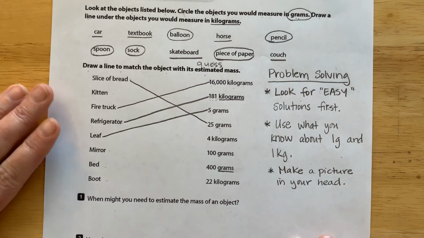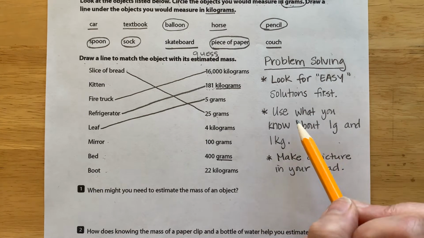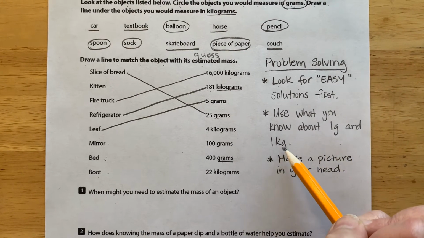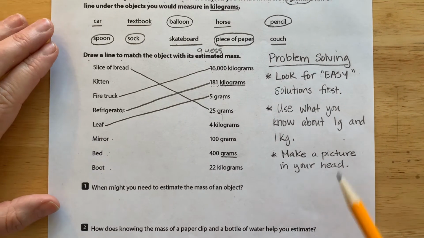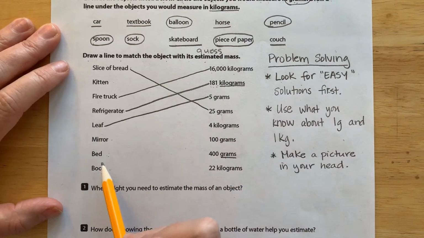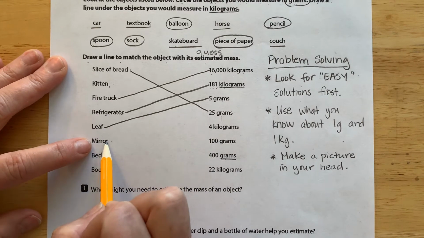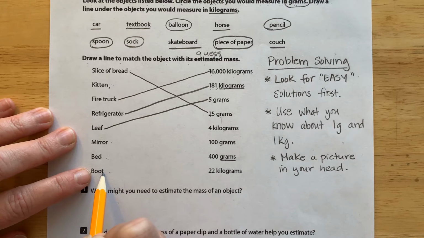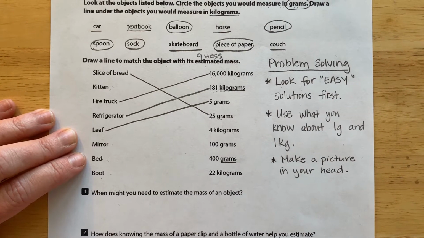Okay, now we're going to get to the trickier ones. We've got rid of the easy ones. Now we have to use what we know about 1 gram and 1 kilogram. It's going to help me to make a picture in my head and compare them. So I'm going to think about first, what do I have left? We have a kitten, a mirror, a bed, and a boot. Which ones of those would I measure using grams?